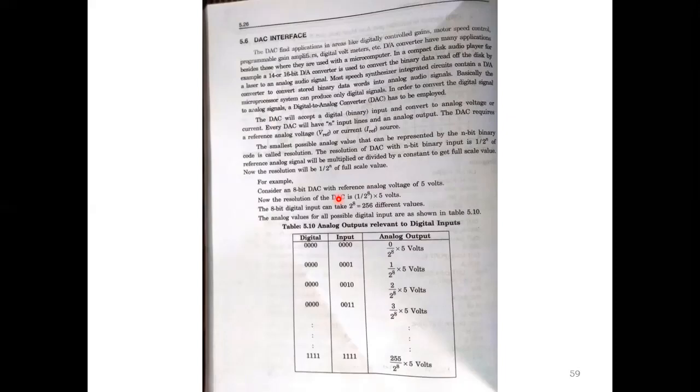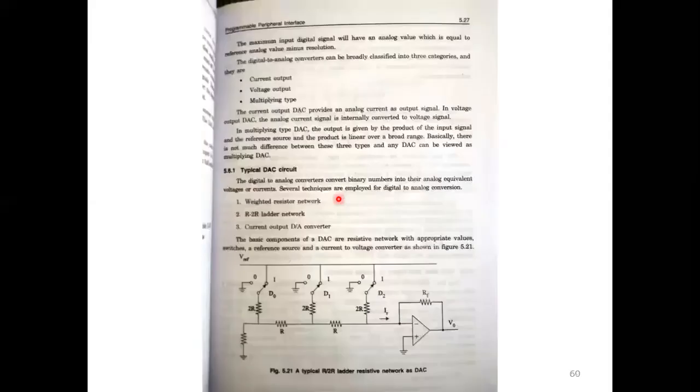Here also we have two types of DAC. One is the weighted resistor digital to analog converter, and another one is the R-2R ladder DAC. The weighted resistor network uses one input for every bit.